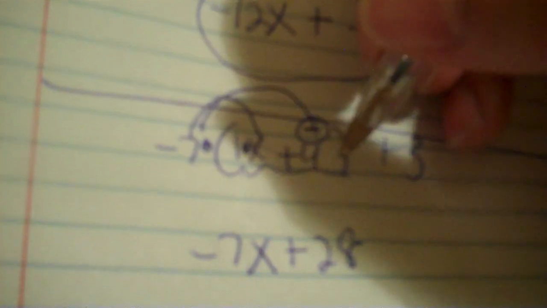Put a 1 in front of your x. Okay, if your x doesn't have a number in front, use a 1. So negative 7, negative 7. You're going to times 1 times x, and then times negative 4. So negative 7 times 1 is negative 7. You just put x behind that product. Negative 7 times negative 4 is positive 28, so plus 28. So cross out the parentheses and the number outside, and remember to plus your 3.